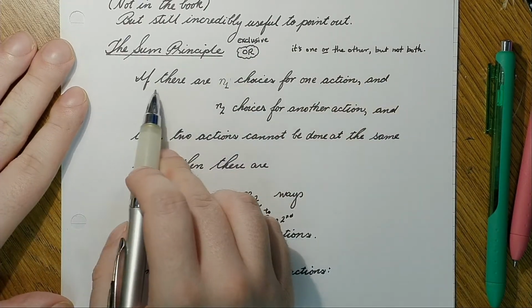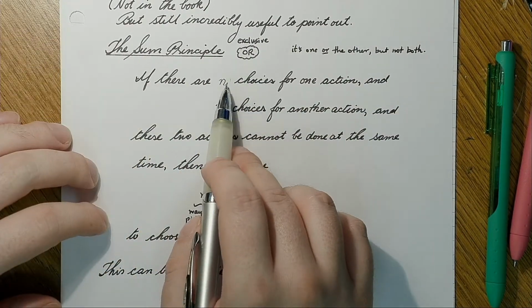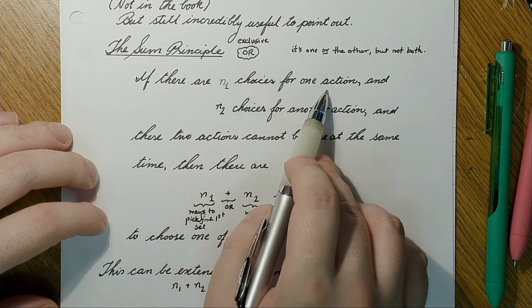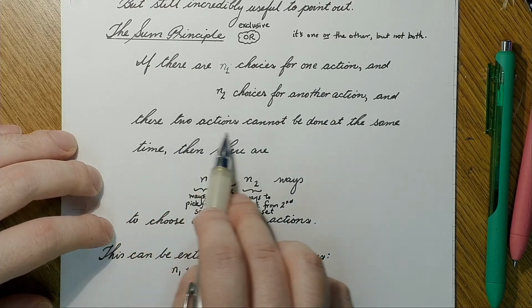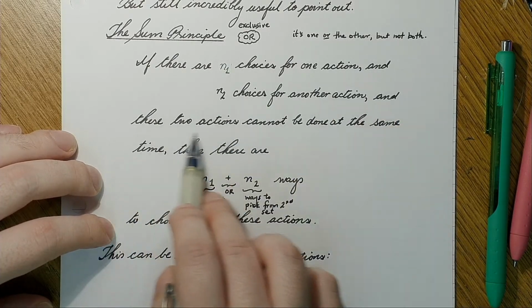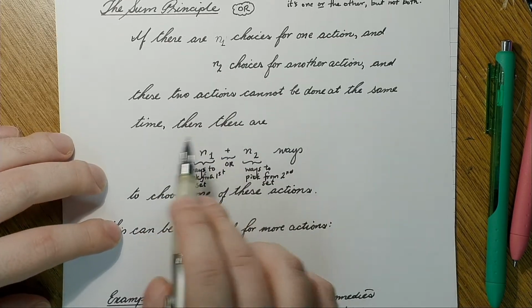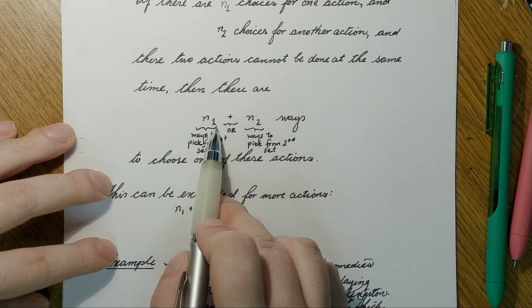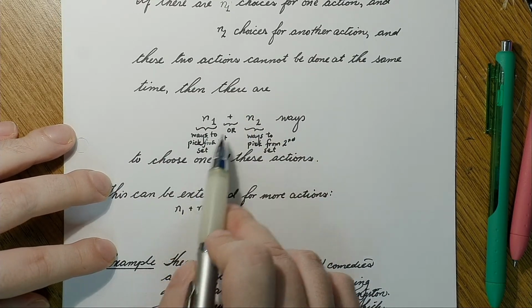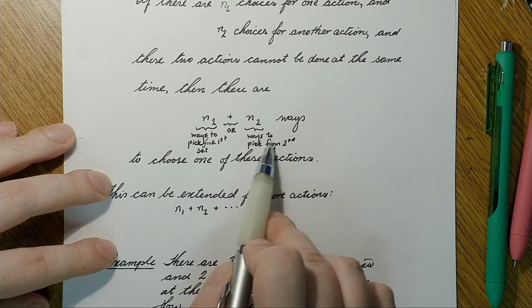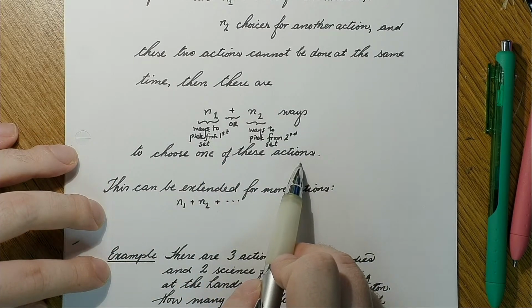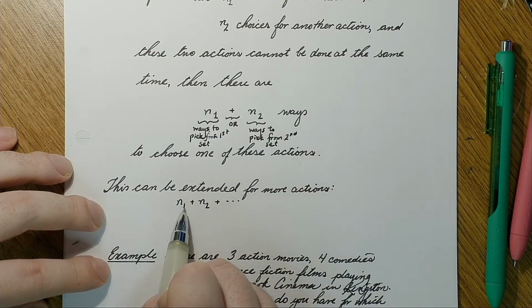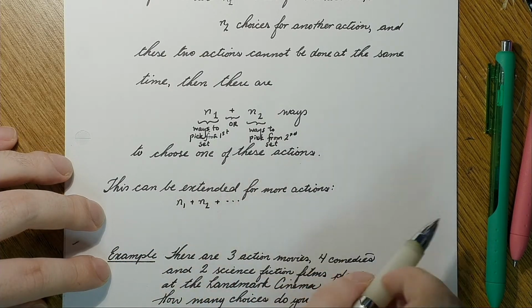So if there are n1 choices for the first action and n2 choices for another action, and these two actions cannot be done at the same time, then there's n1 ways to pick from the first set, or n2 ways to pick from the second set, to be one of these actions. We can extend that for more actions, so n1 plus n2 all the way up.